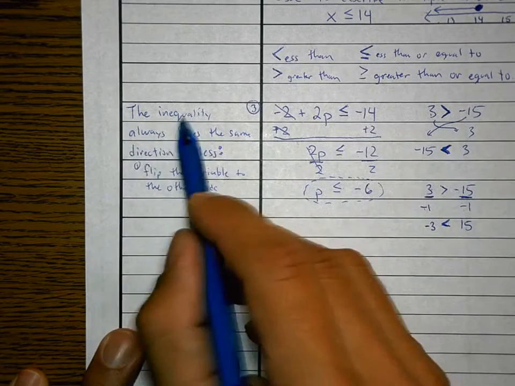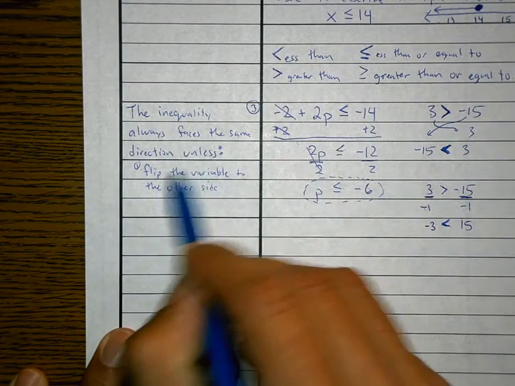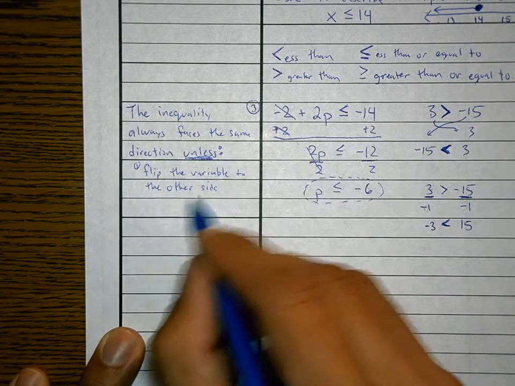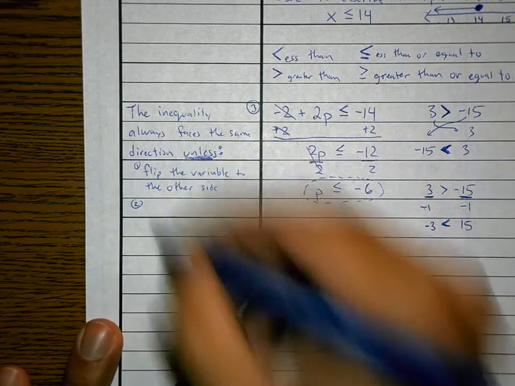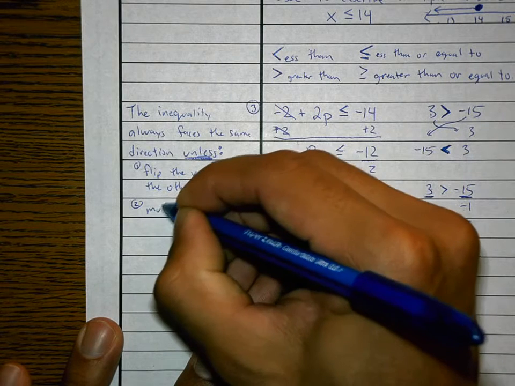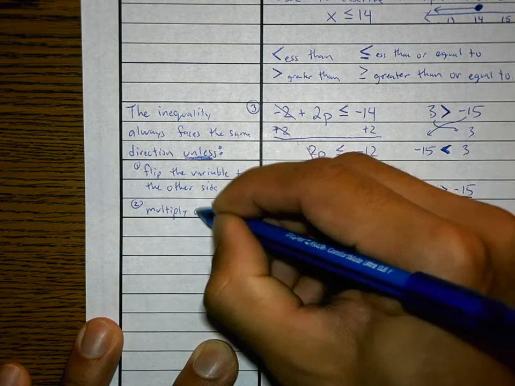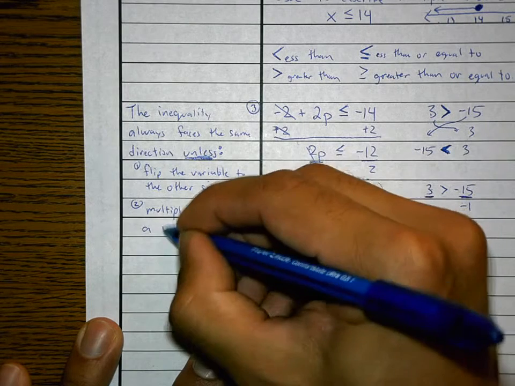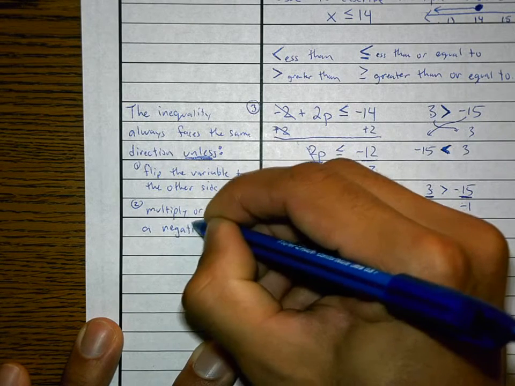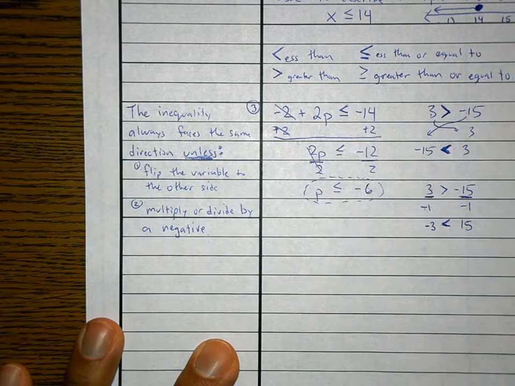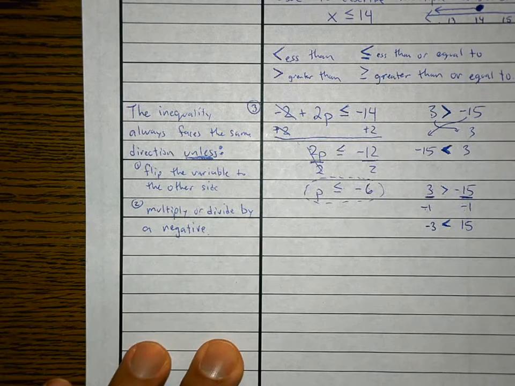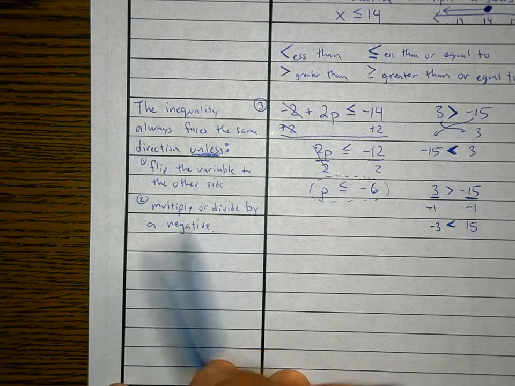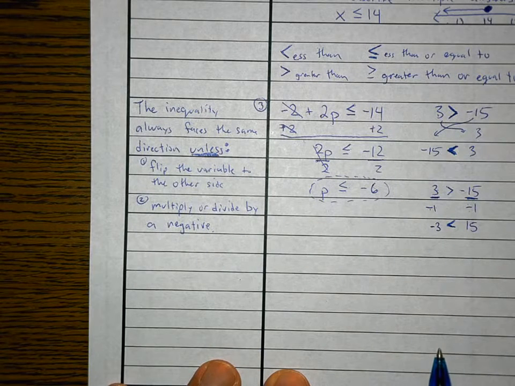The inequality stays the same direction unless, let me underline unless, 1, we flip the variable to the other side, or 2, we multiply or divide by a negative. Unless we multiply or divide by a negative, then we're going to have to flip it. Change direction.